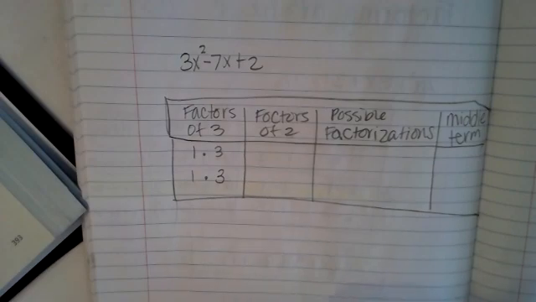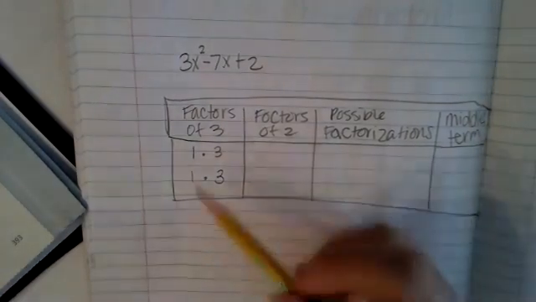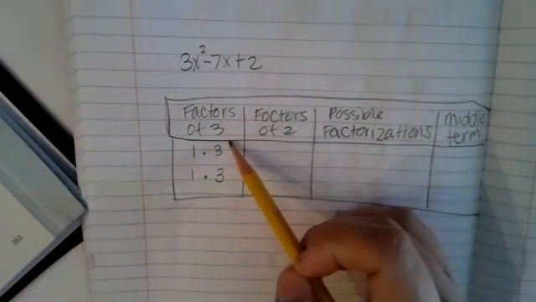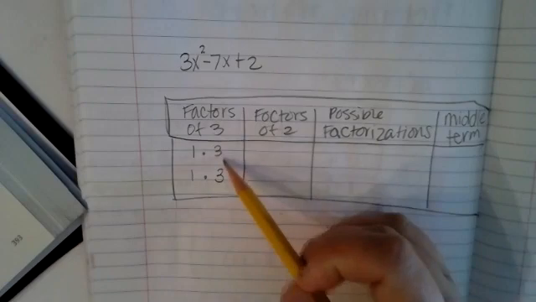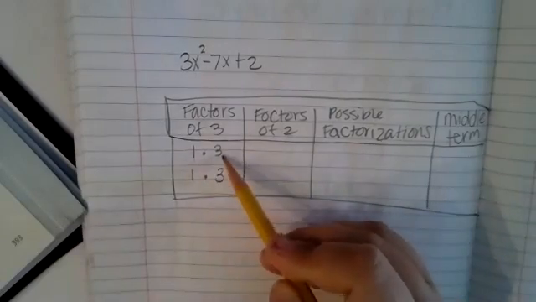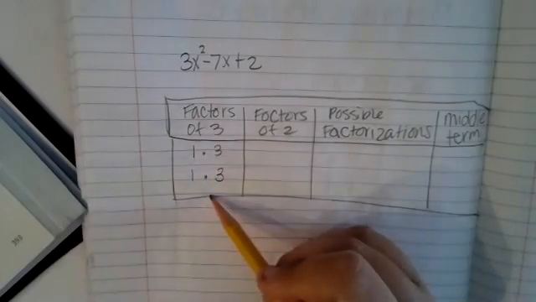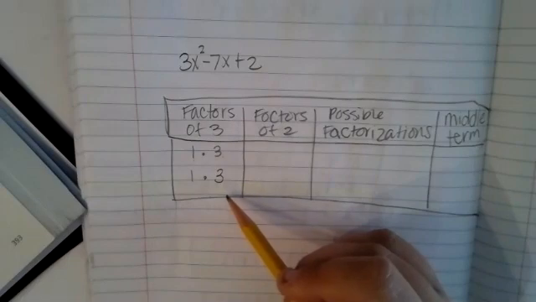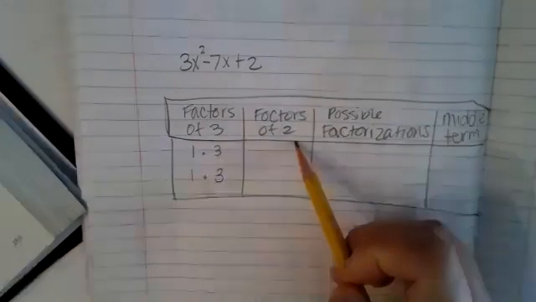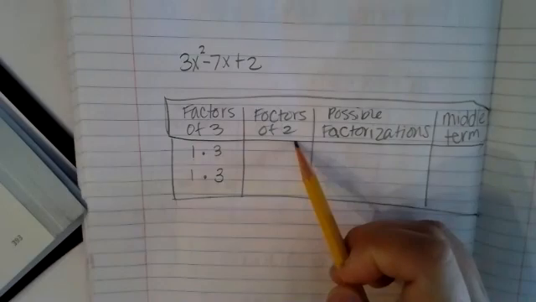One of the things I want you to notice in the last problem and this problem, when we did the factors of my leading coefficient, I put these in order from smallest to largest, right? 1 came first and then 3, and then I repeated it again. I didn't flip-flop these. Okay, just something to keep an eye out for. So factors of 2. Now, this problem happens to be a little bit different than our last problem.